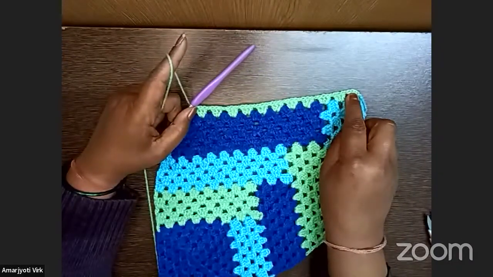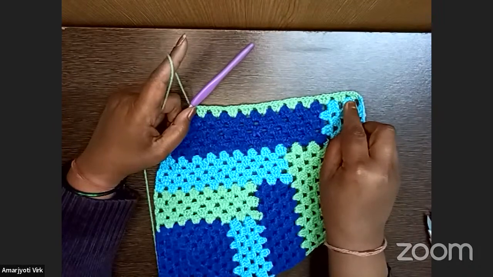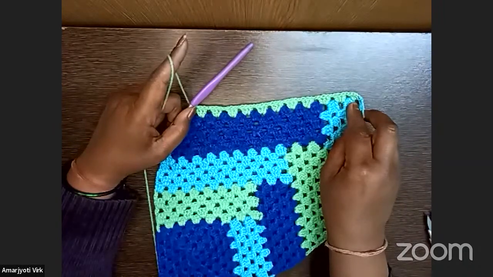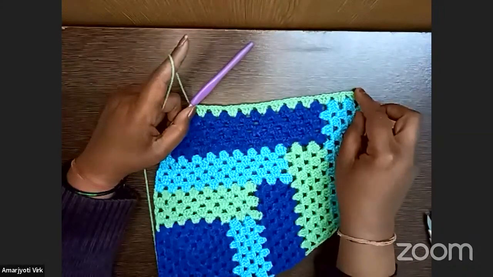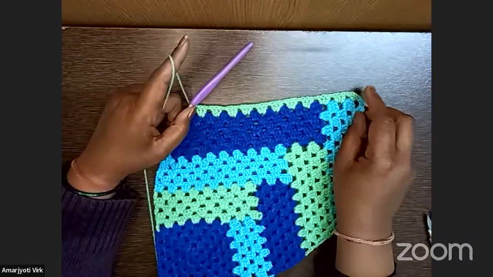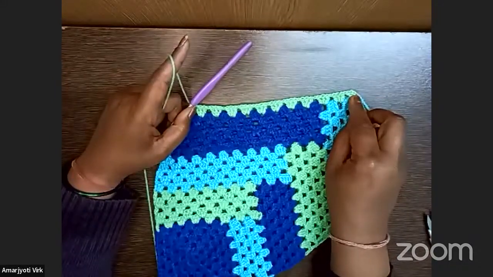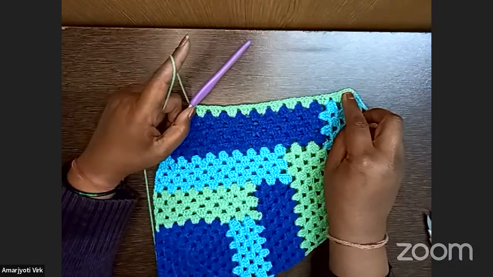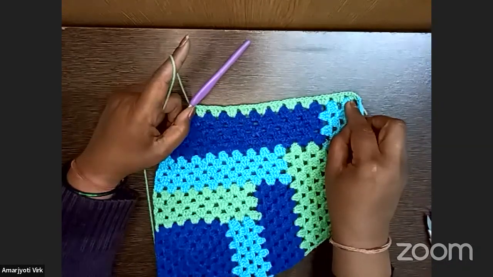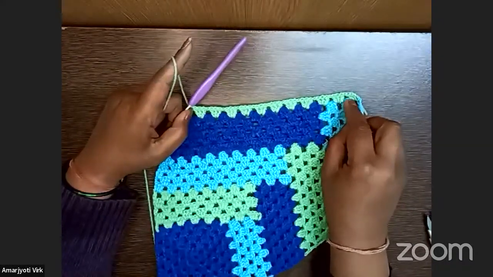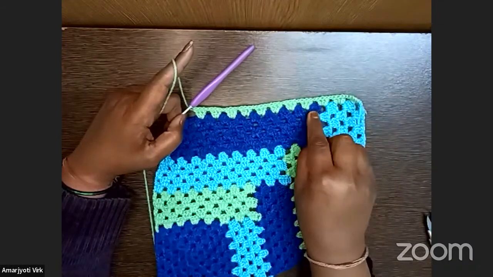Started with chain 3, 1 double crochet in the first space. This is only the starting. Every time you will start a row, this will be started with chain 3 only, but 1 double crochet in the first space I have made. After that, chain 1 and 3 double crochet 10 times.